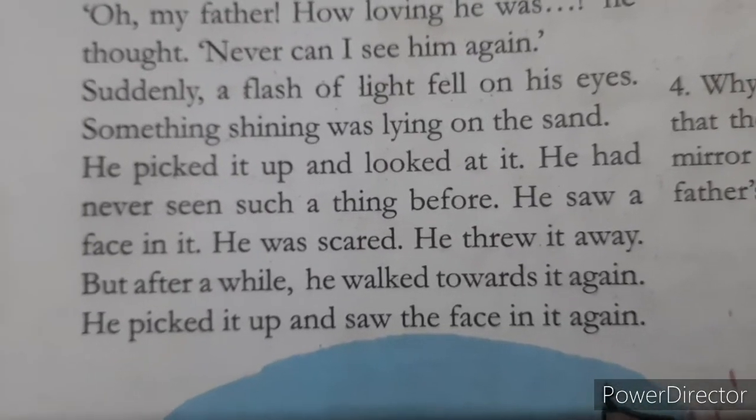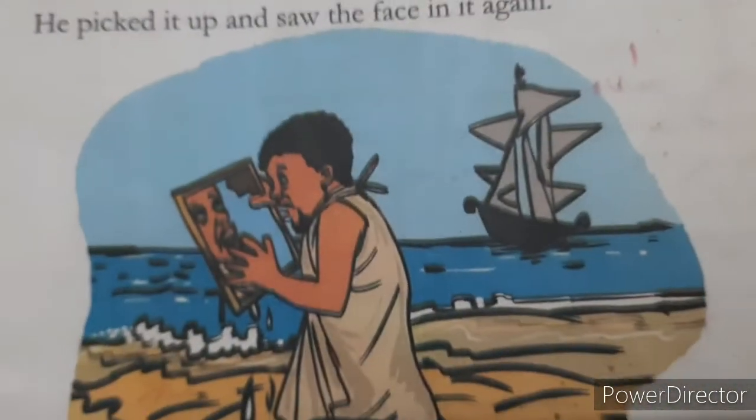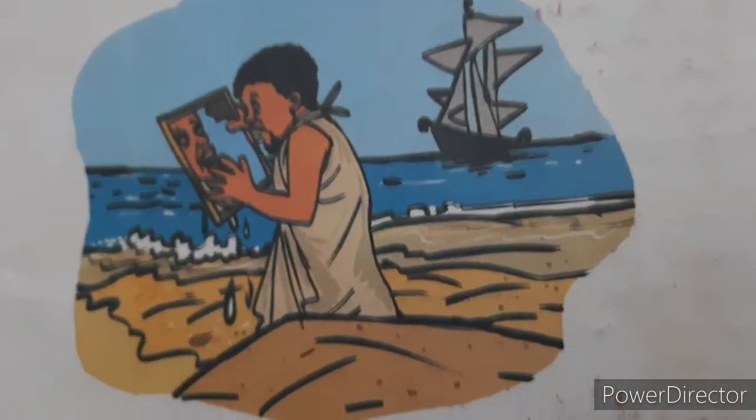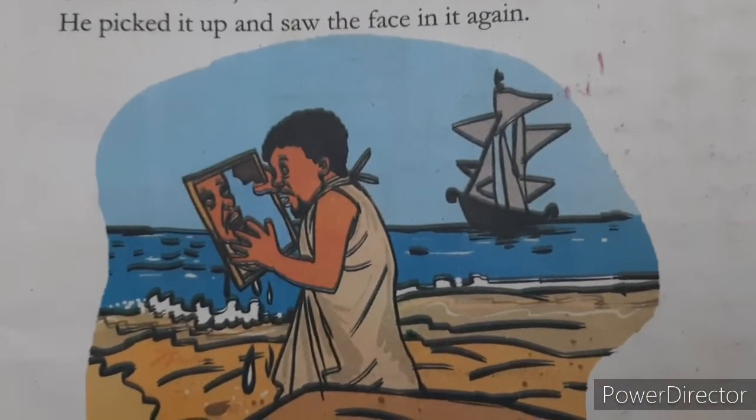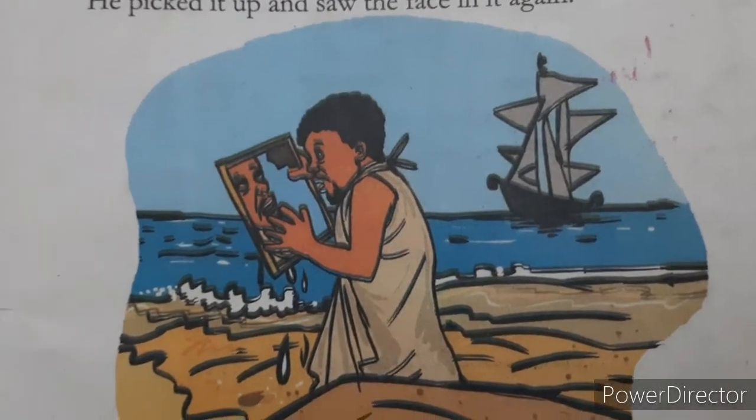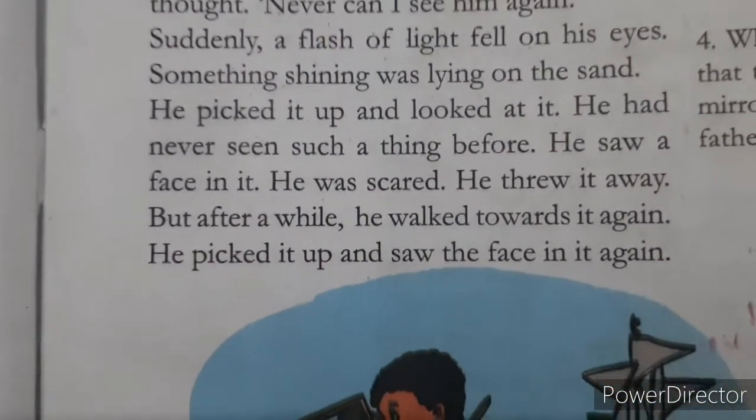He picked it up and looked at it. Okay, so the fisherman picked that thing in his hand and looked at it. What the thing is?